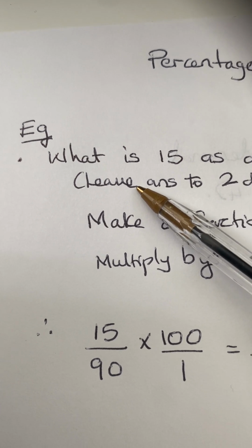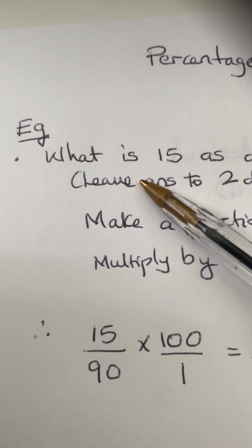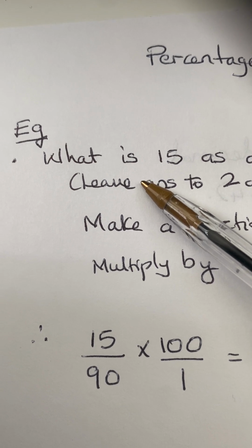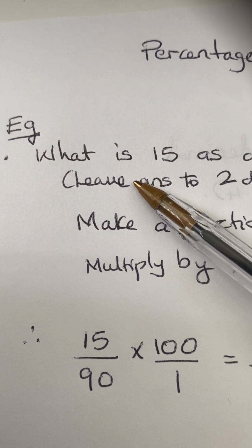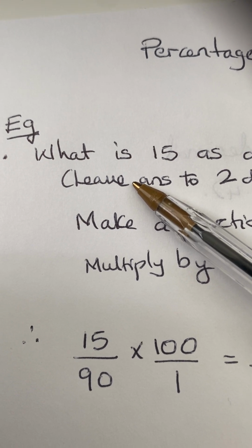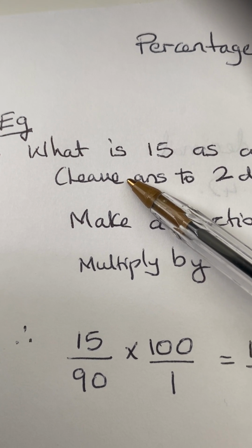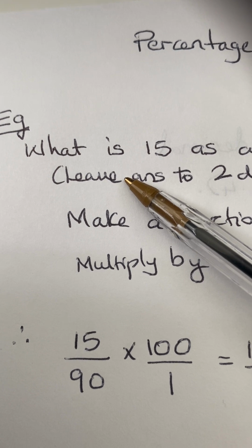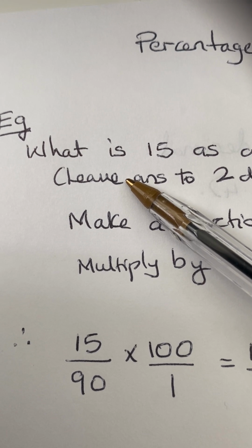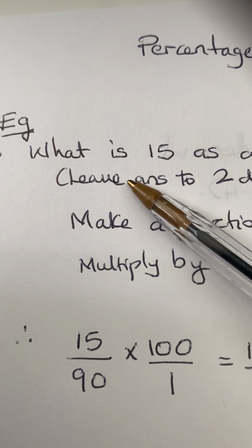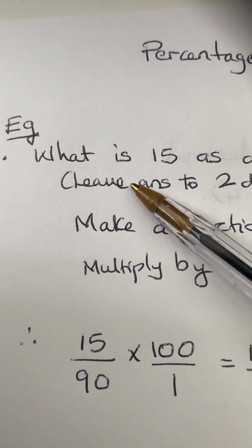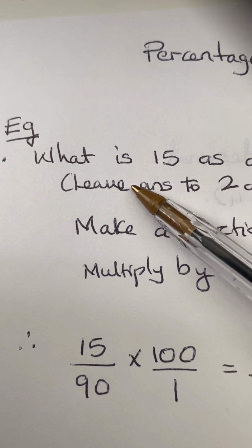Okay, we said a percentage is a fraction over 100. So 20 over 100, 15 over 100, 47 over 100. All these are percentages in fraction form. So 15 over 100 is just 15%.